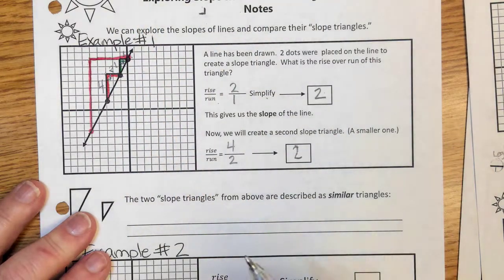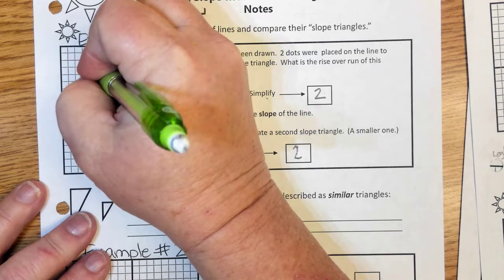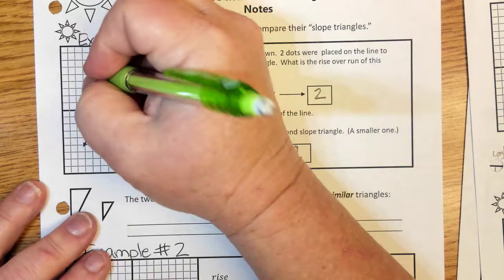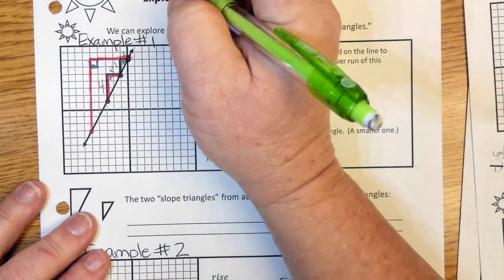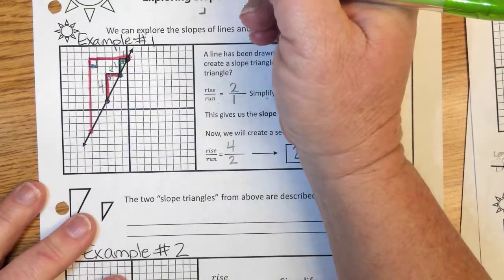You notice now this one's much easier to see. I can draw a straight corner angle here that is straight. I know I don't draw too well. All right, so I've got my straight corner angle. That's a right angle. That means that this is a right triangle.